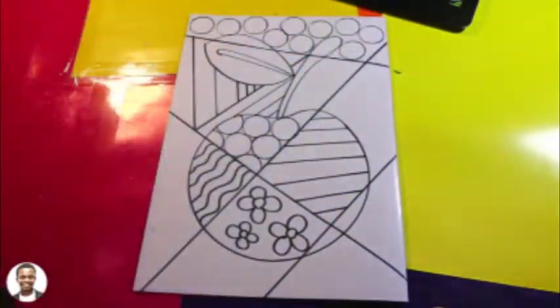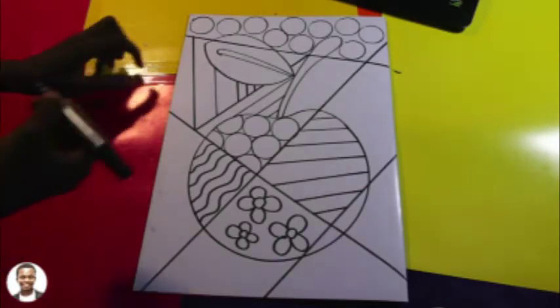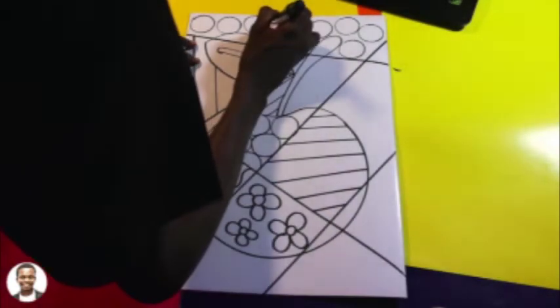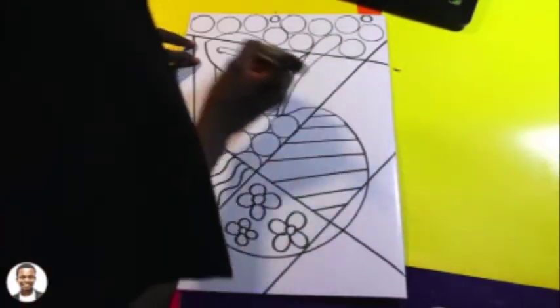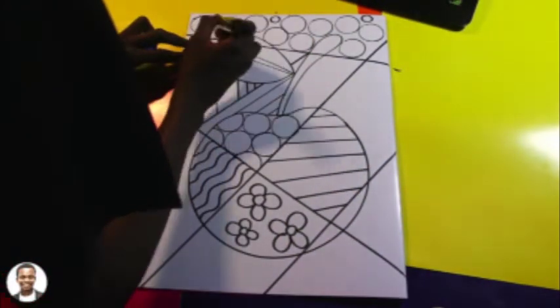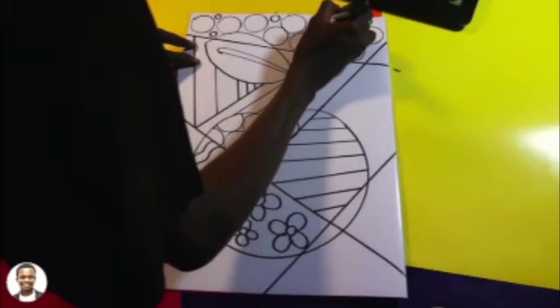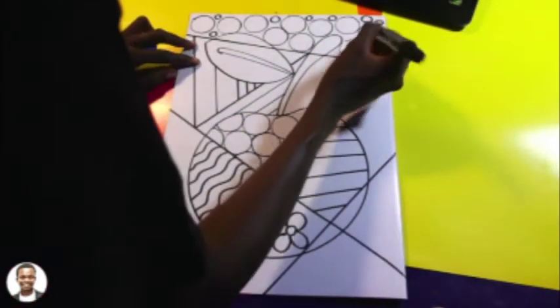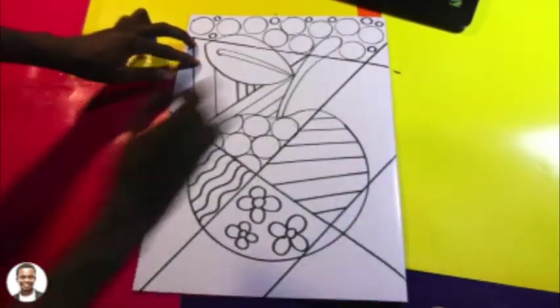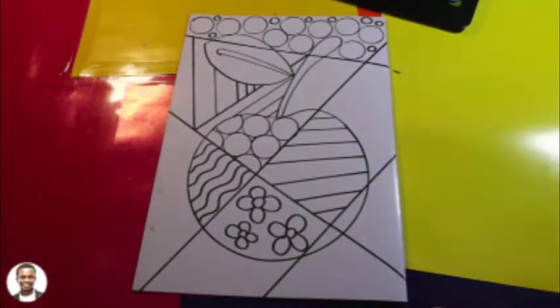So these are all the circles I've added. I can add smaller ones. That means you have to look for smaller objects to fill in other spaces. I actually used A3 size for this paper. You can also use A4, but A4 should be the least size you should use.